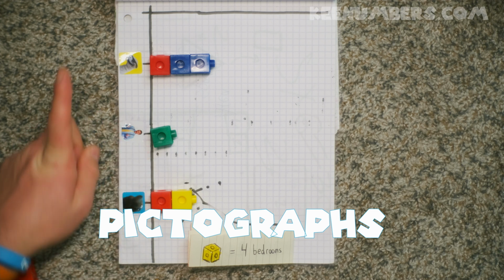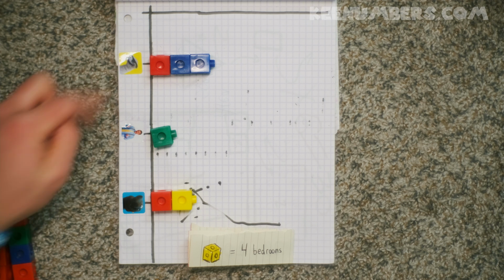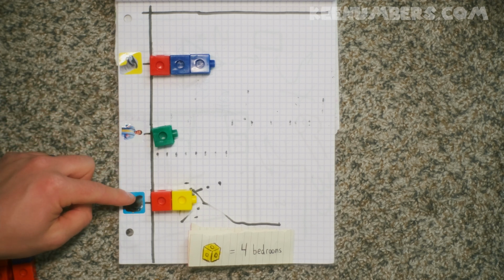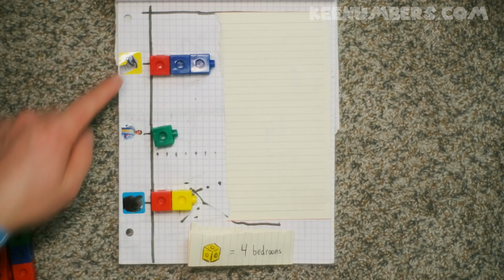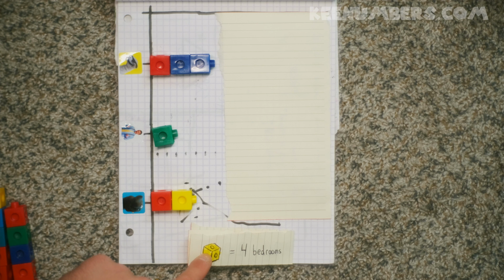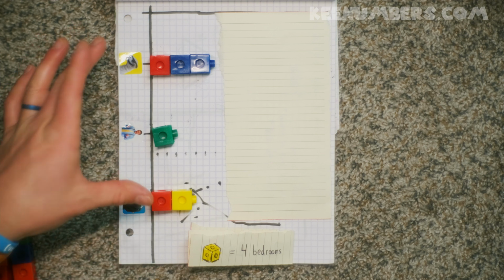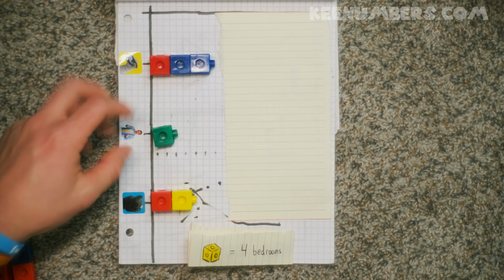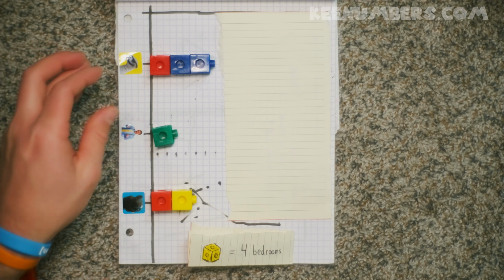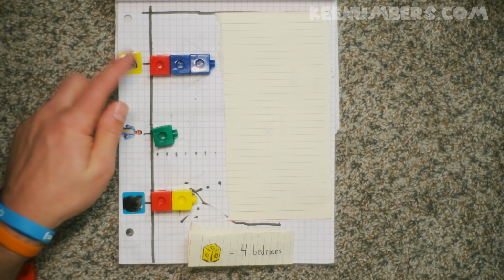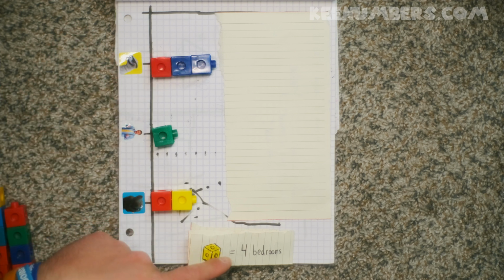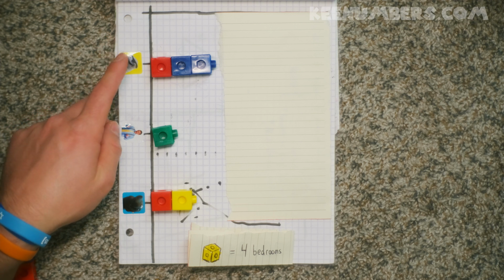Now, in this example here, Pirate Sam has 3 blocks, I have 1 block, and the Greater Gator has 2 blocks. Ooh. But down here, 1 block is 4 bedrooms. What? What's going on here? Okay, so this is a way to take numbers and make a picture to help us understand these numbers. That's what a picture graph is, or a pictograph. 3 blocks, and each block represents 4 bedrooms. Wow, that means he's got a house with a lot of bedrooms.